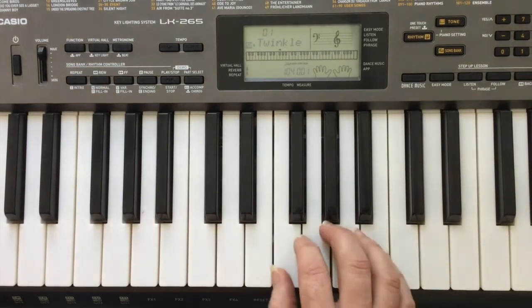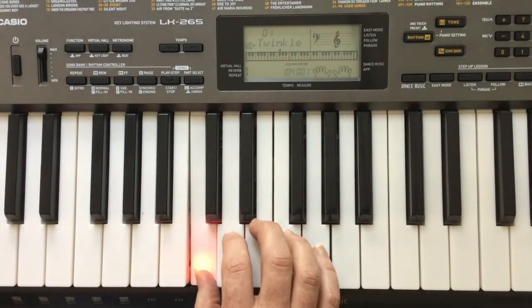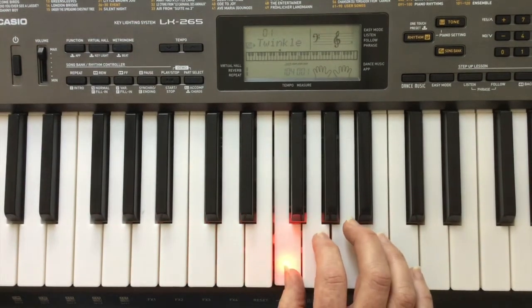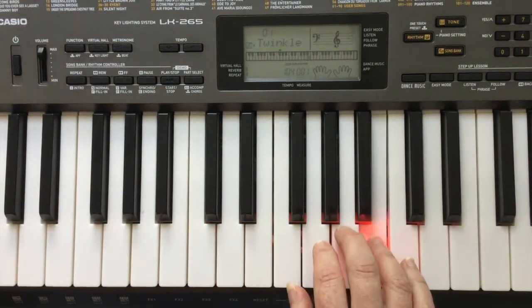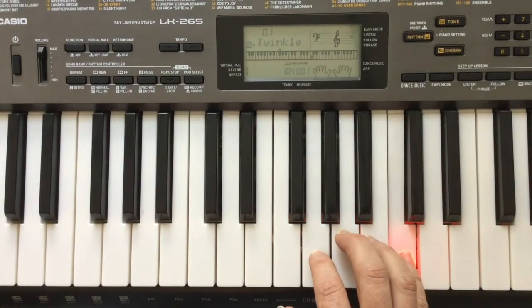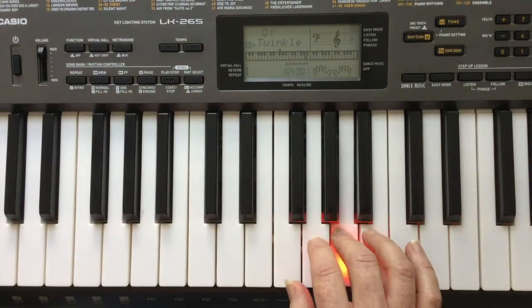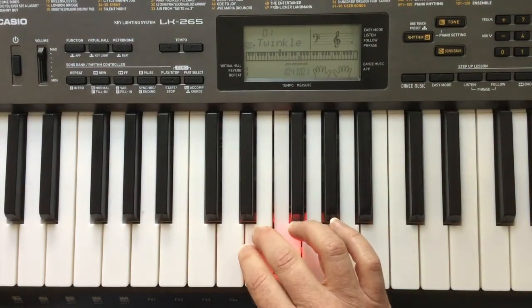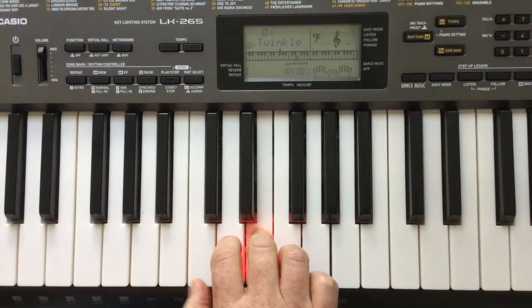So watch that again. So I'm going to go up, 1, 2, 3, cross 1 underneath, 2, 3, 4, 5, 4, 3, 2, 1. Third finger crosses over to the E. Line these two up.